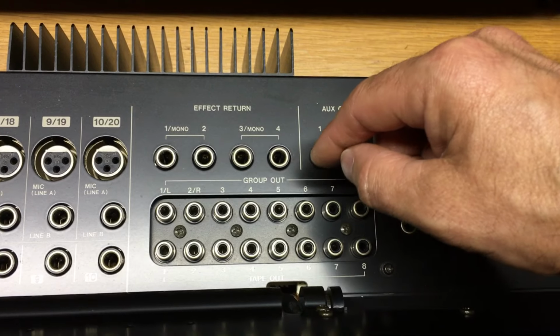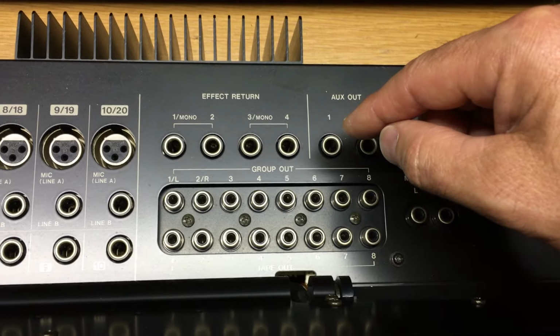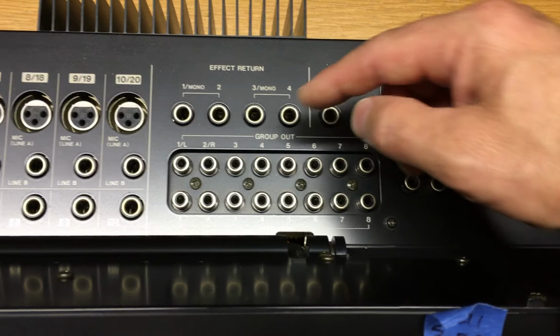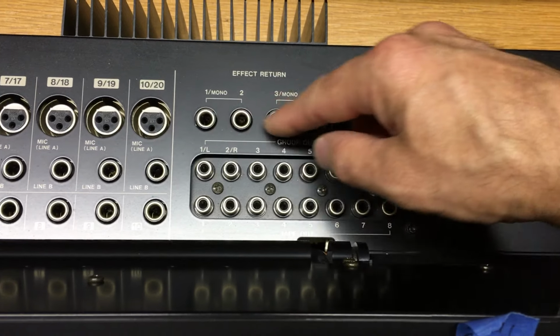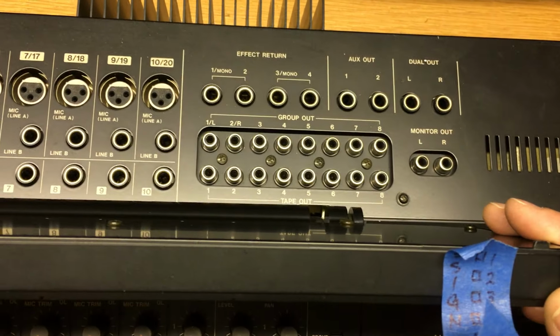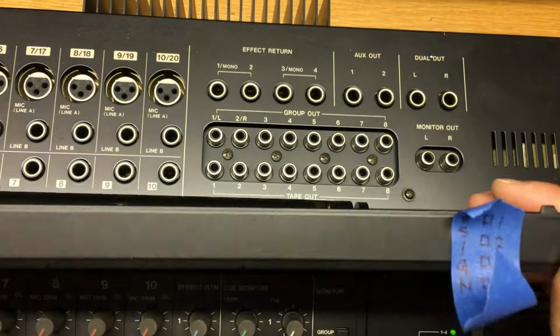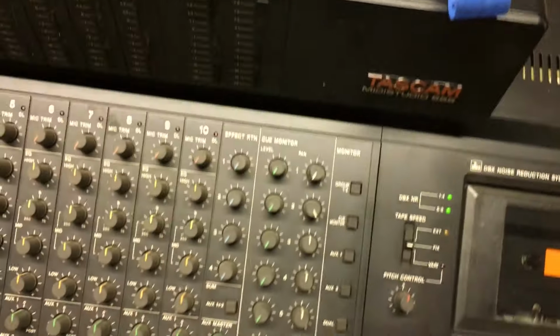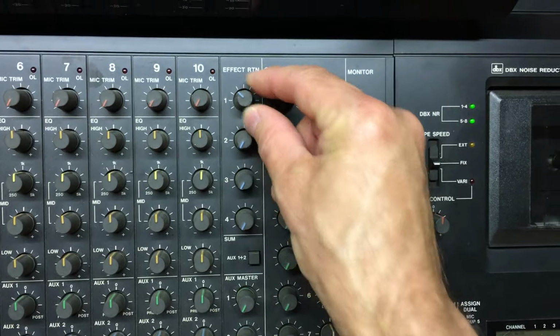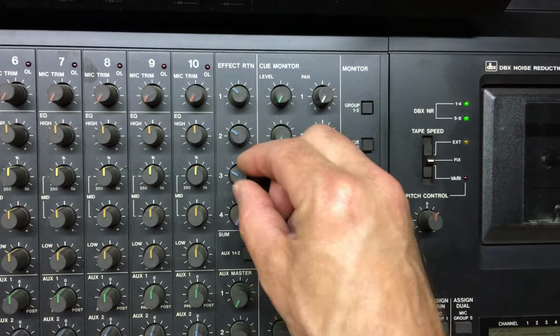It automatically centers it in the stereo field for you, so that's a nice feature. But you can have 4 mono sources or 2 stereo sources, and so you connect those there, your outputs of your effect devices, and then those come here to these effect return level controls.